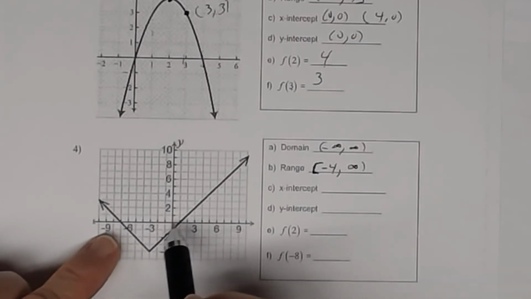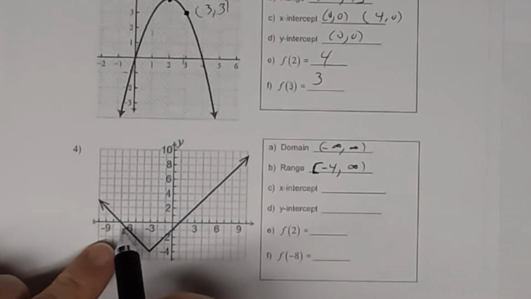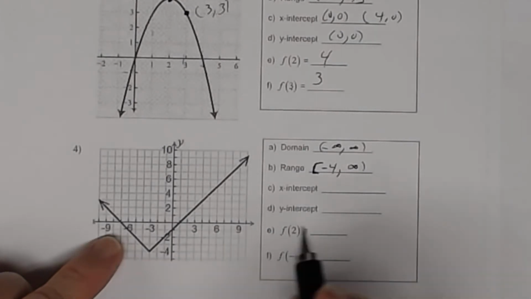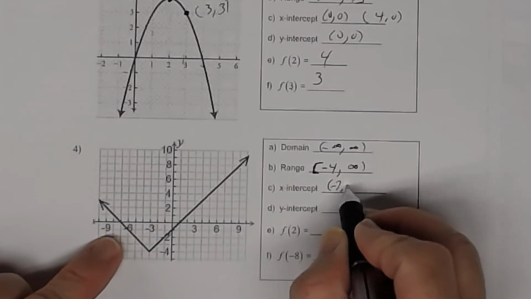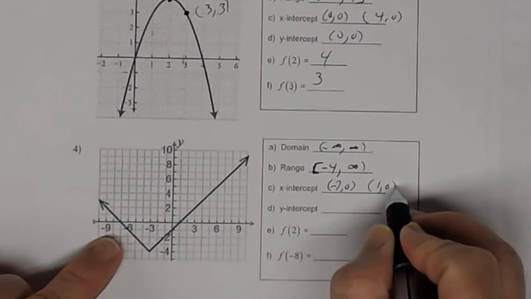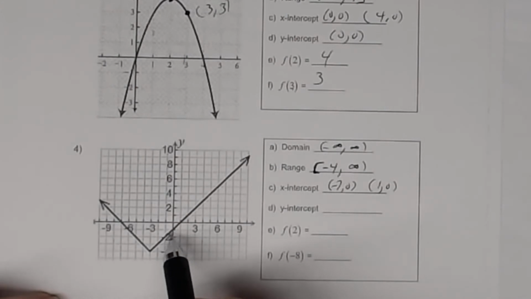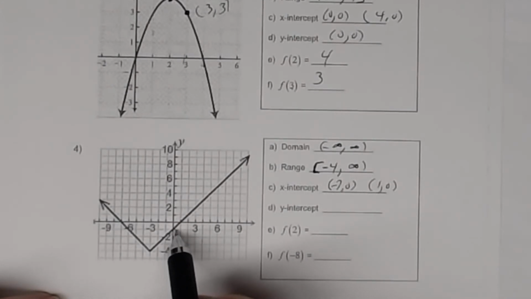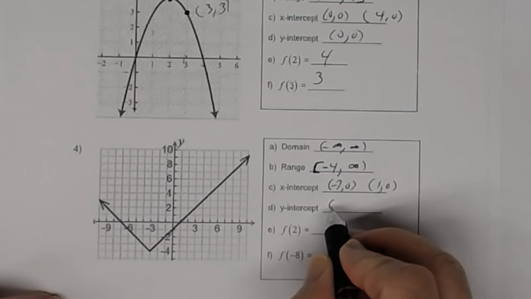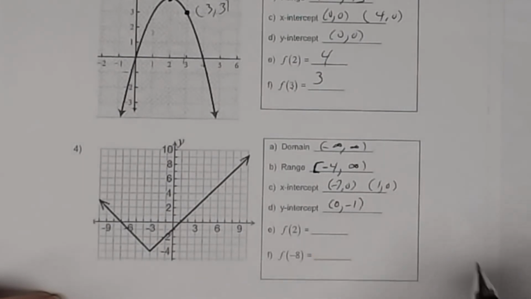Okay, the x-intercept, where the graph crosses the x-axis. There are 2 places where the graph crosses the x-axis. This is 1, the x-intercept of 1, and this looks like negative 7. So you're going to say negative 7, 0, and then 1, 0. The y-intercept, there's only 1 place where the graph crosses the y-axis. That's right here. So that's at negative 1. So you're going to say 0, negative 1.